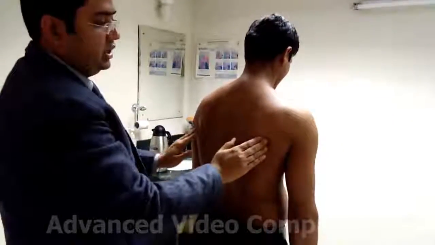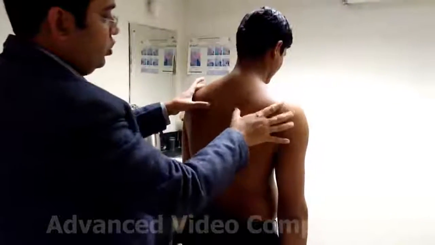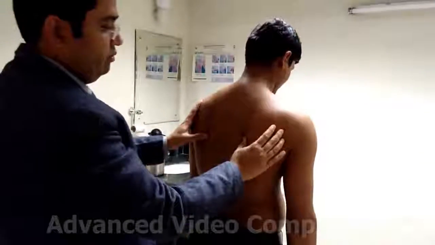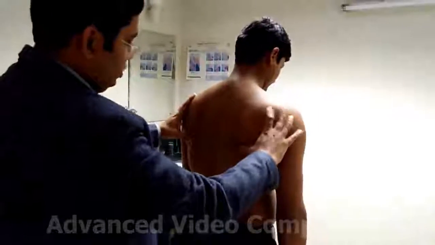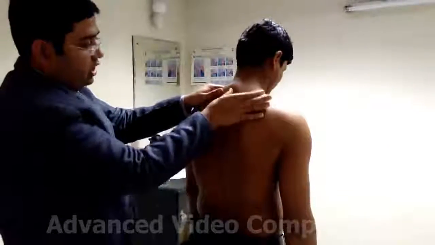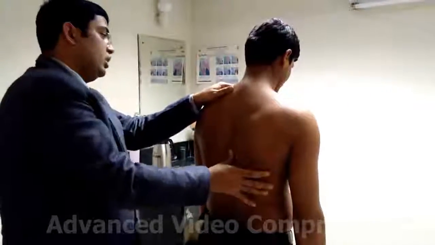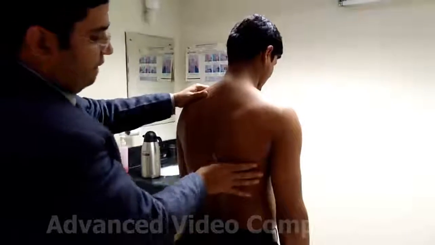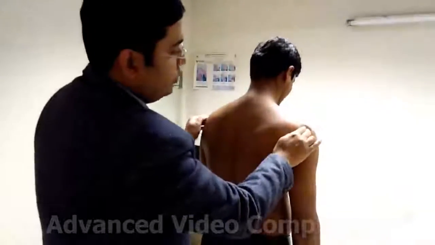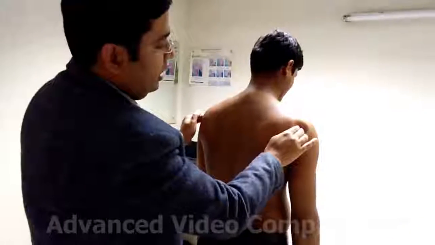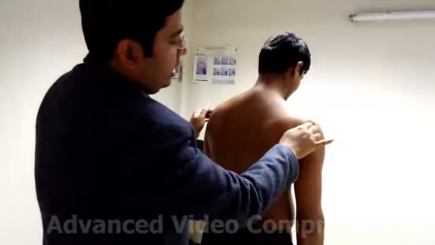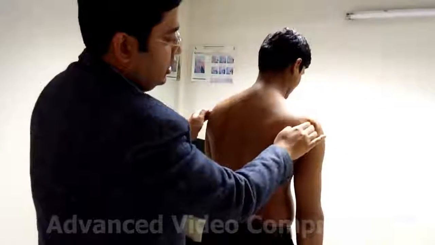There is no tenderness present in the infraspinatus fossa. There is no tenderness present over the medial prominences of the scapula. Both the inferior angles of the scapula are at the same level. There is no tenderness present in the upper dorsal spine. There is no tenderness present over the posterior shoulder. Tenderness is elicited just below and lateral to the posterior angle of the acromion. There is no tenderness present here.